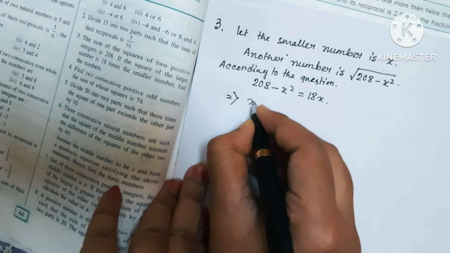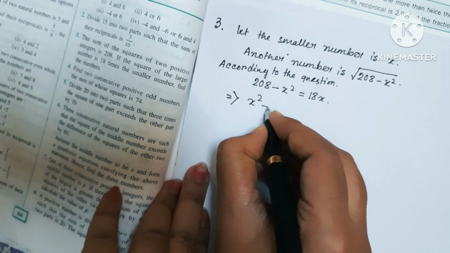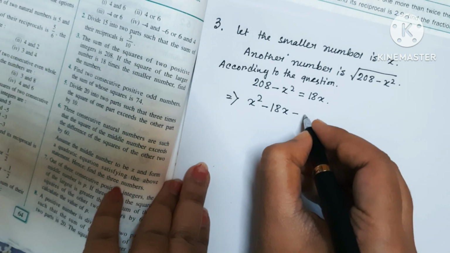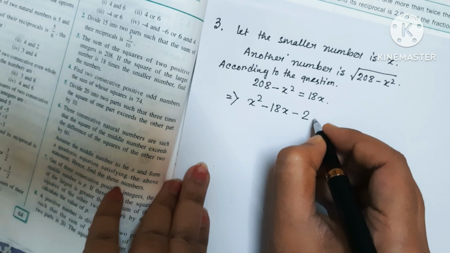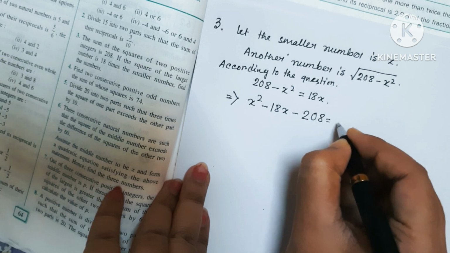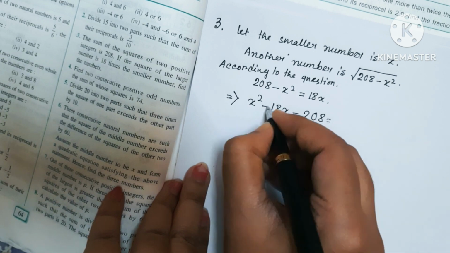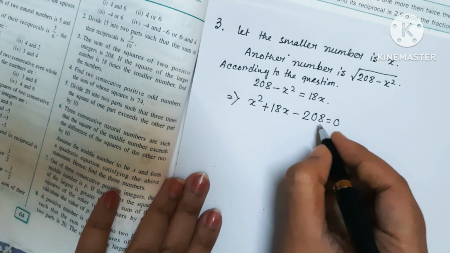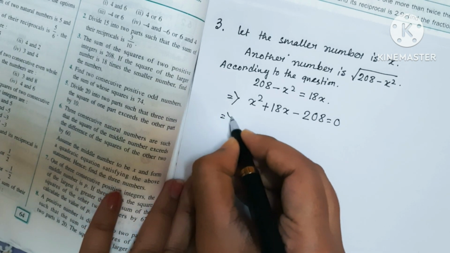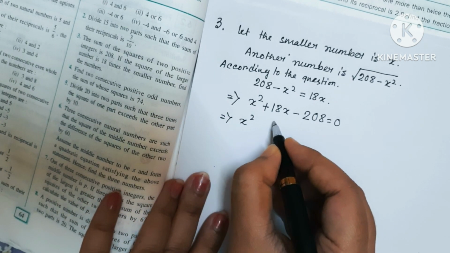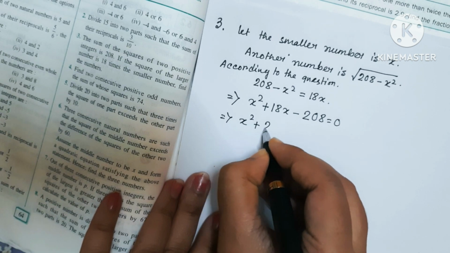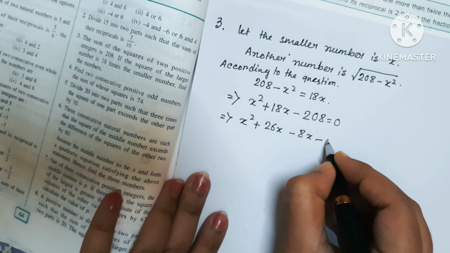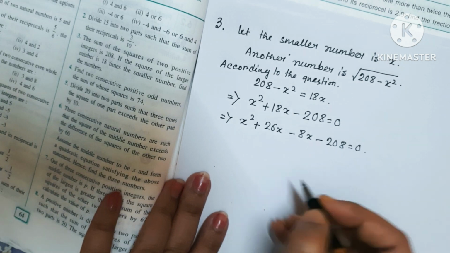So from here you can write x square plus 18x minus 208 equals 0. Now 18x you can write like this: plus 26x minus 8x, minus 208 equals 0.